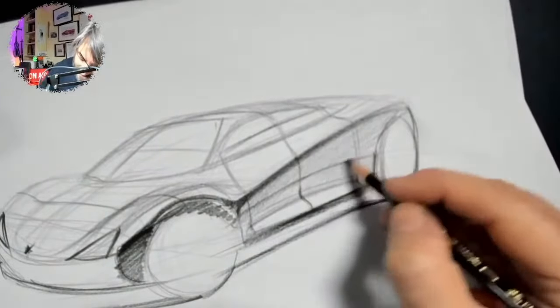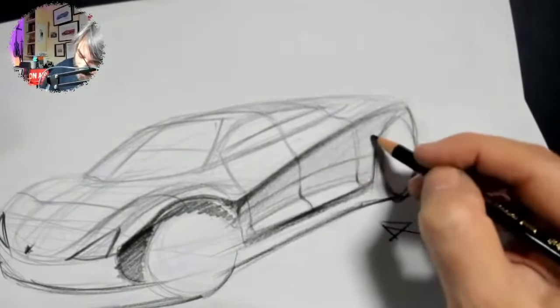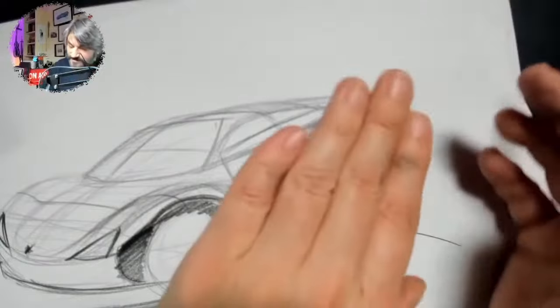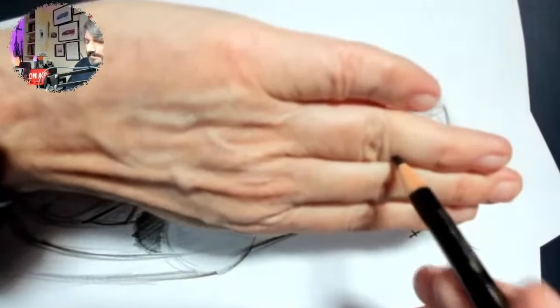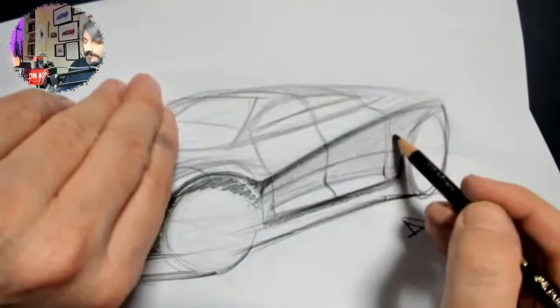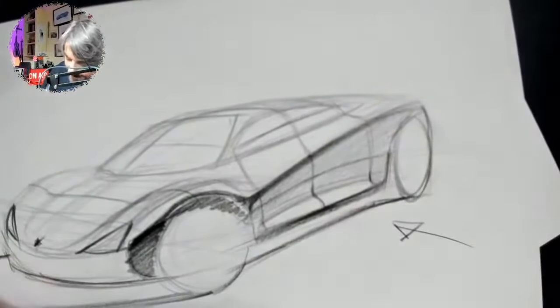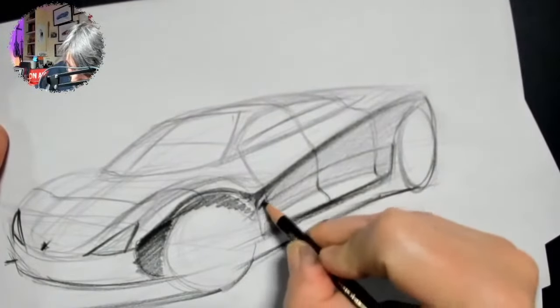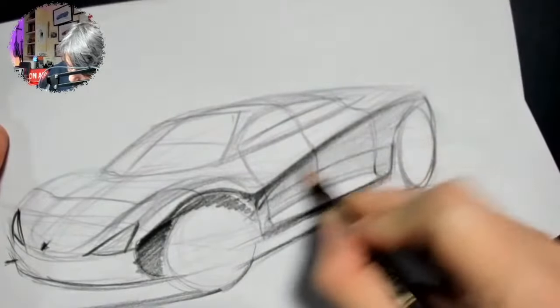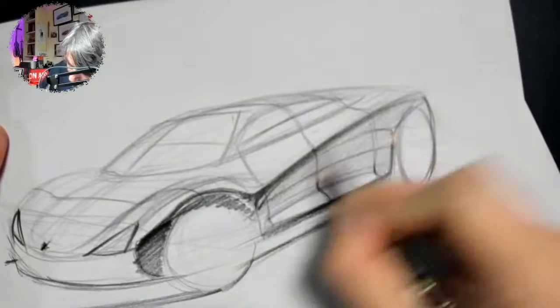So when it's like this, something is happening here, because this surface is not facing that way. It's facing this way. So what are we going to do there? Let's see. That's what I would do.